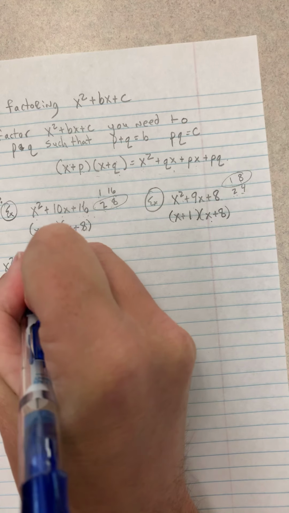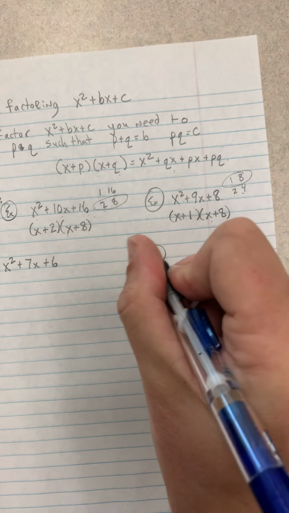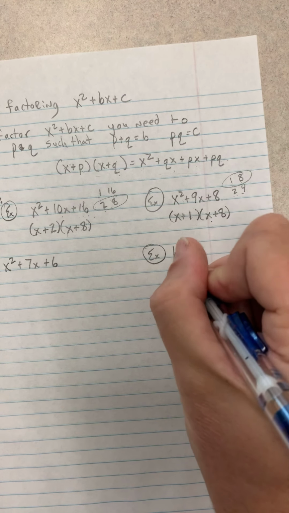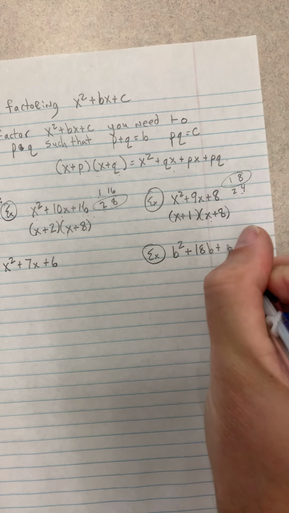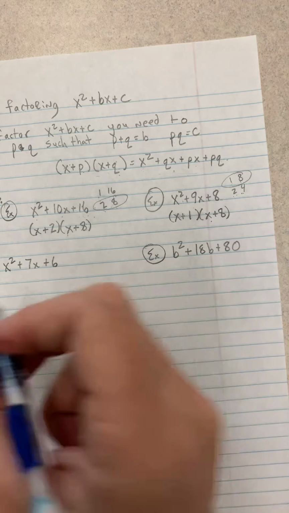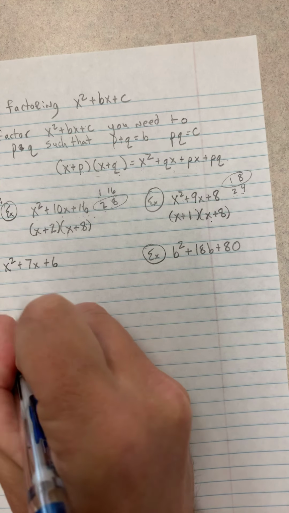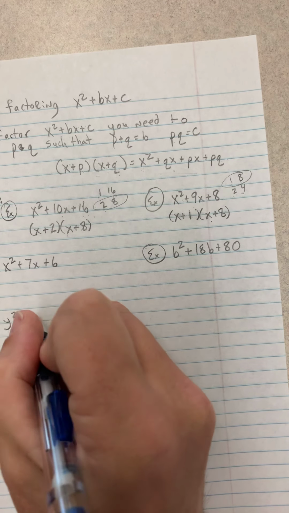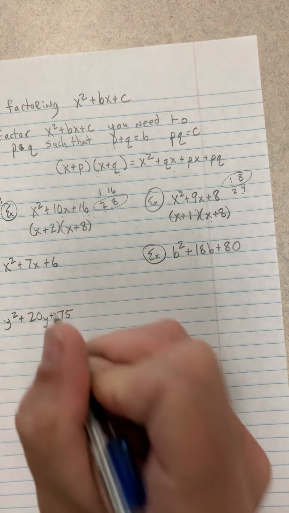X squared plus 7x plus 6. Write this one out. B squared plus 18b plus 80. And let's do this last one. Y squared plus 20y plus 75.